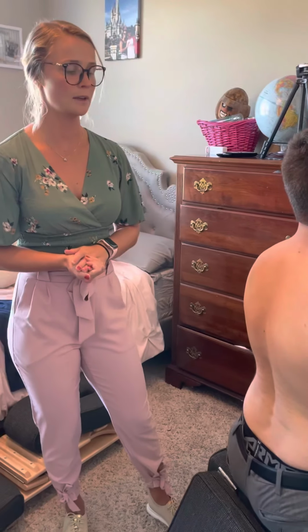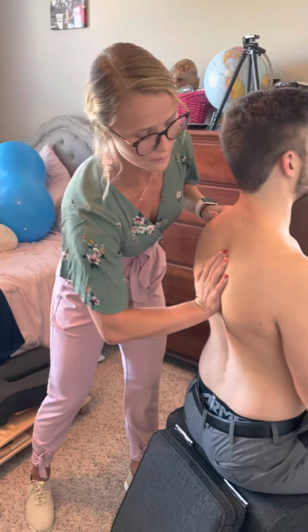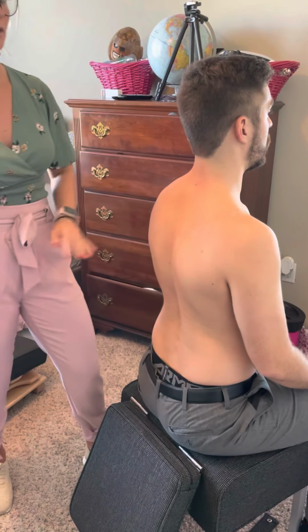So those are just some key points for motion palpation that we need to remember. We don't need to get in here with a very big gross contact and try to feel all of these things.